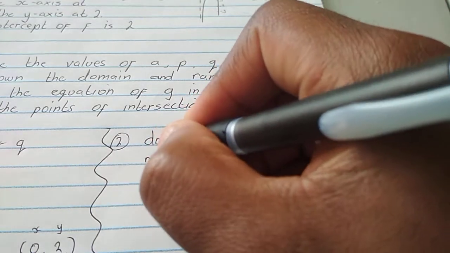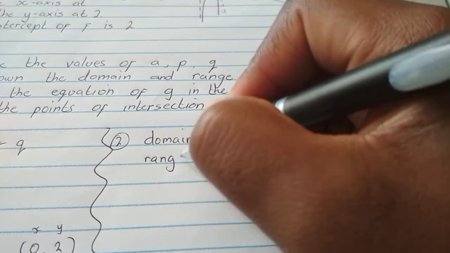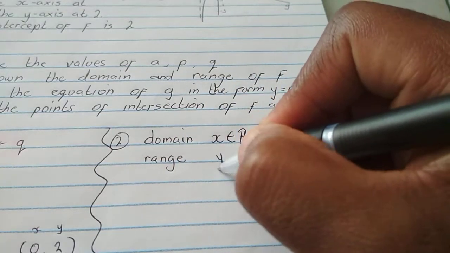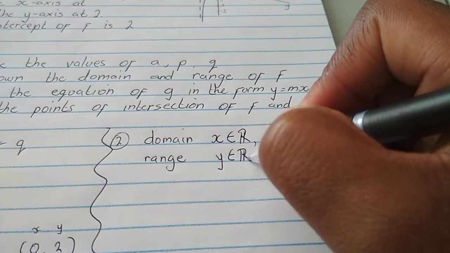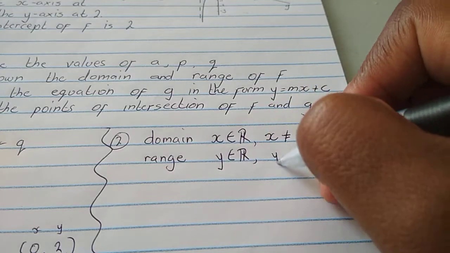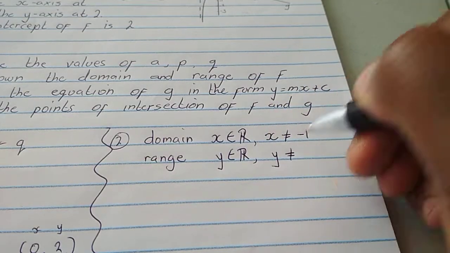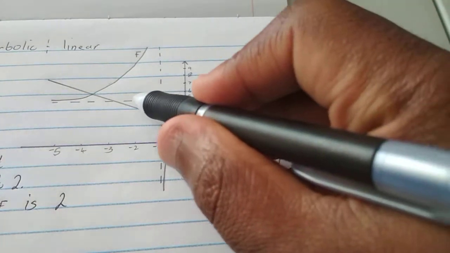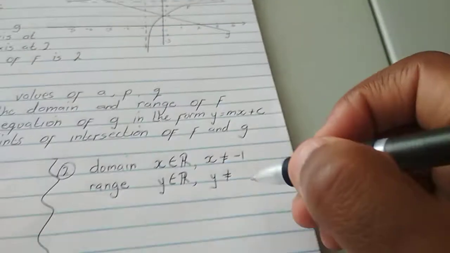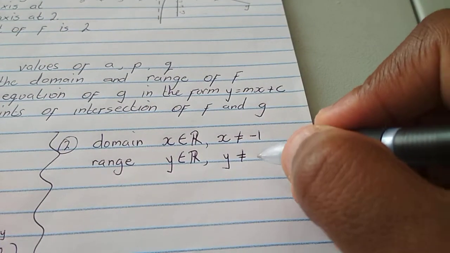And then the range has to do with the values of y. It's valid for all real numbers of y, except y cannot be equal to 5, where we have our other asymptote. So it cannot be valid for the asymptotes.